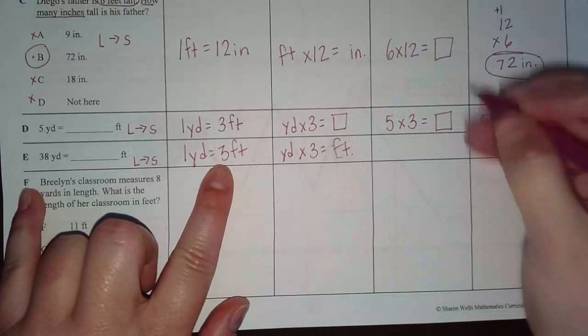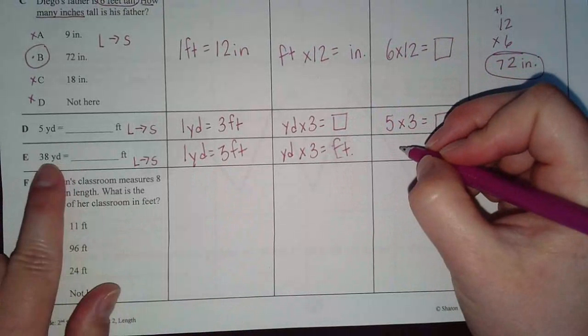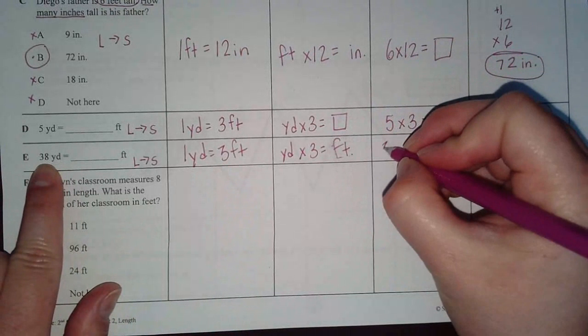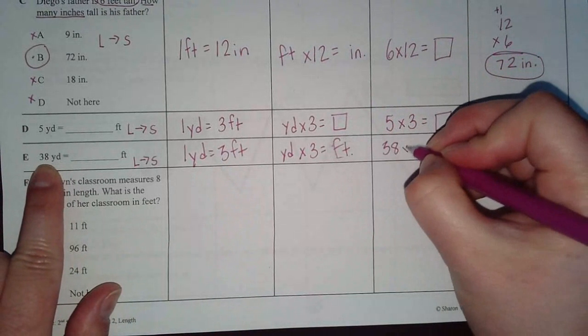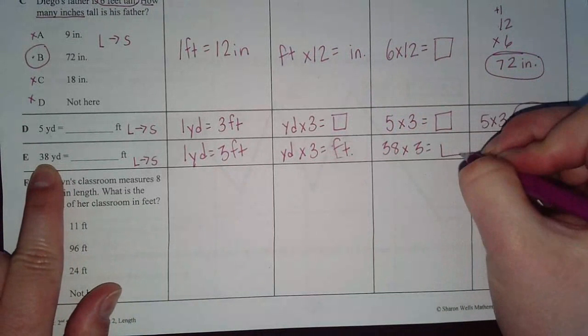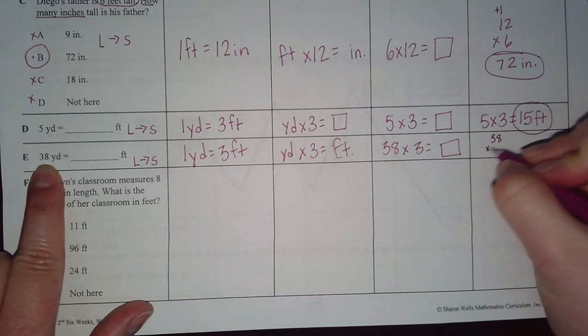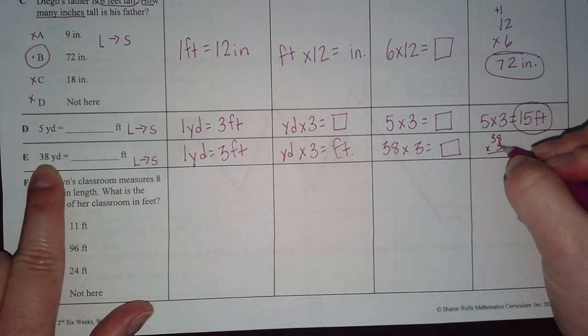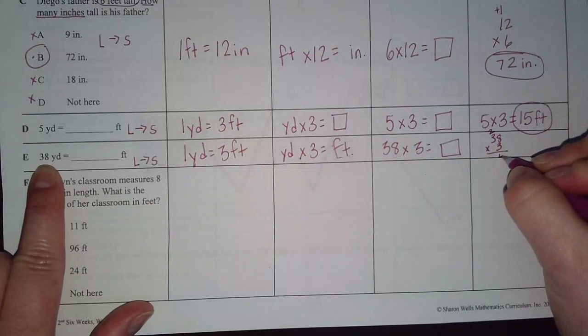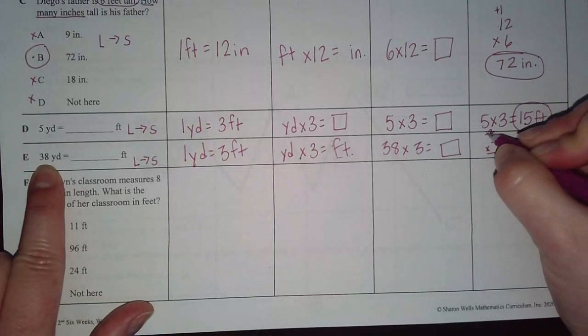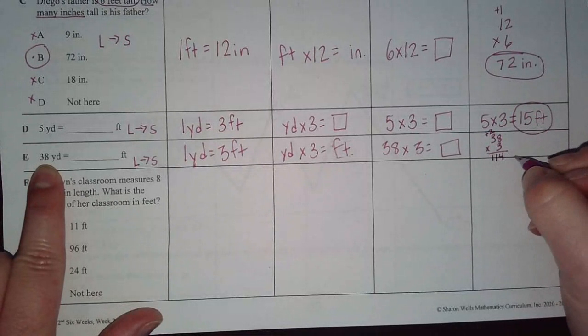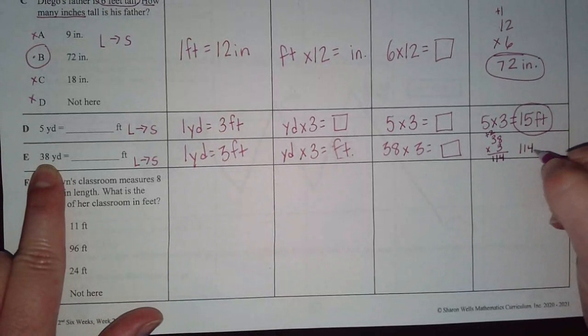So now our number sentence is how many yards? This time it's 38 yards. So 38 times 3 will equal our answer. So I'm going to have to stack them. 38 times 3. 3 times 8 is 24. 3 times 3 is 9, plus 2 is 11. So 114 feet.